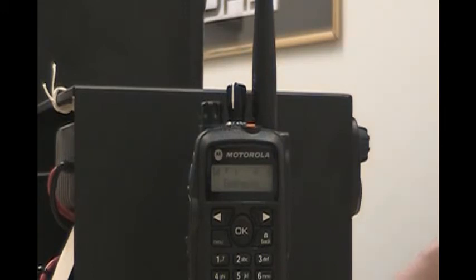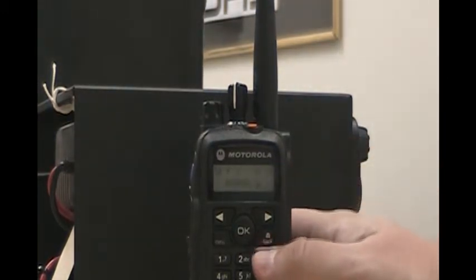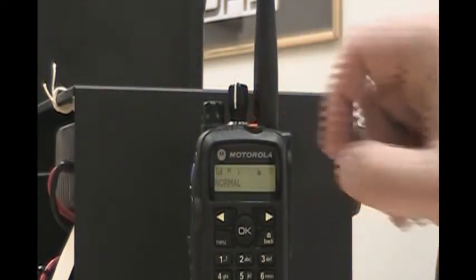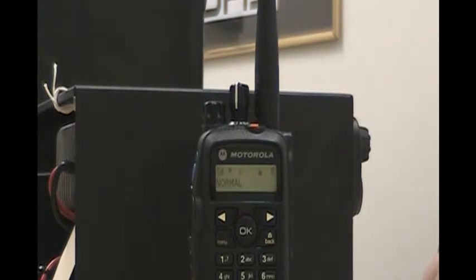When the portable receives an alarm from another radio, we'll do a similar function by hitting the back button and then a long press on the red button. That will clear out the emergency notification.